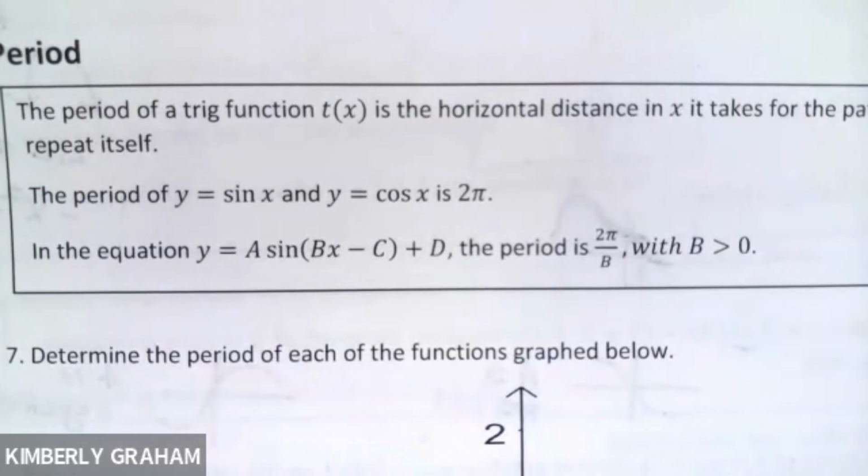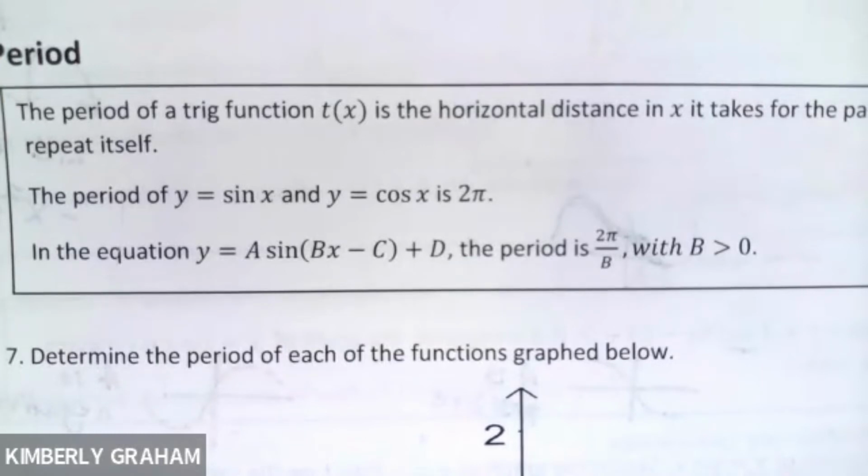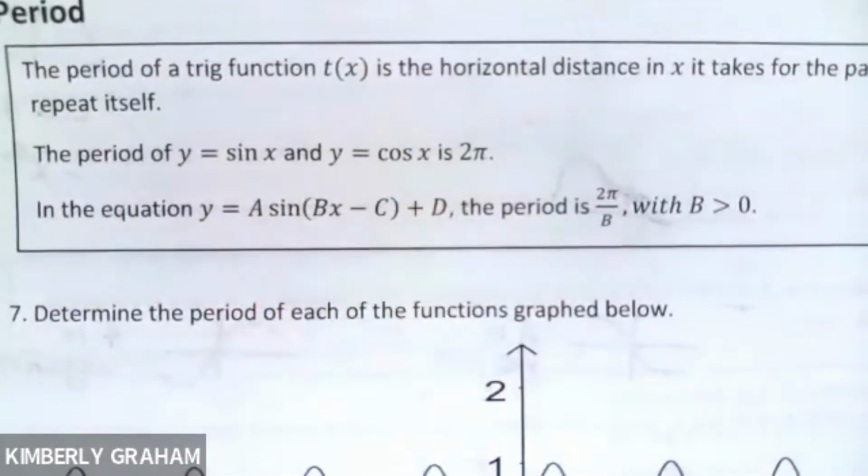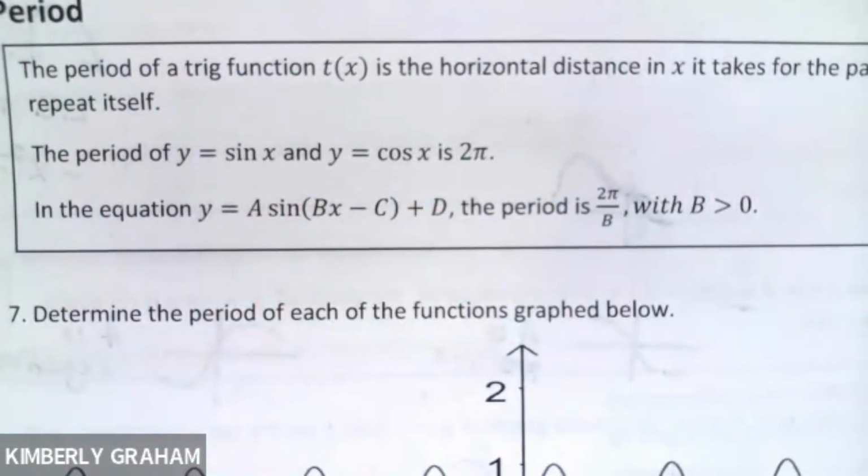The next part of this handout is talking about the period, and the period of a function is the horizontal distance it takes for the pattern to repeat itself. It needs to be able to take on all of the y values that are in the range and then start repeating. So the period of sine x and cosine x is 2 pi. We've talked about that before when we were looking at our functions in the last chapter, and actually even in chapter 1 when we talked about coterminal functions.